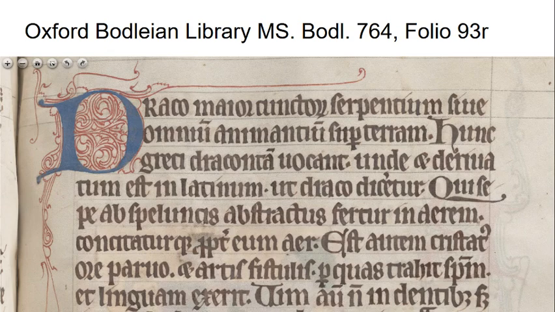Qui sepe ab speluncis abstractus fertur in erem, concitatur que propter eum est autem Christatus ore parvo, et artis fistulis per quas trahit spiritum et linguam exelit, vim autem non indentibus suis. And then it continues.